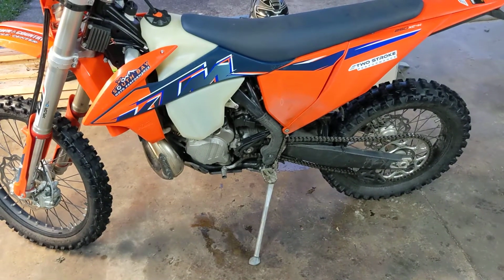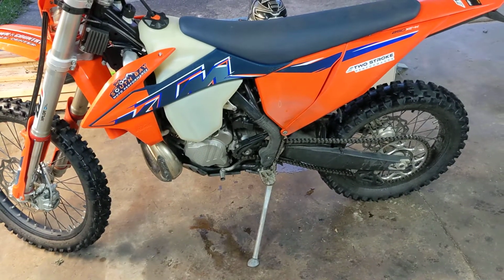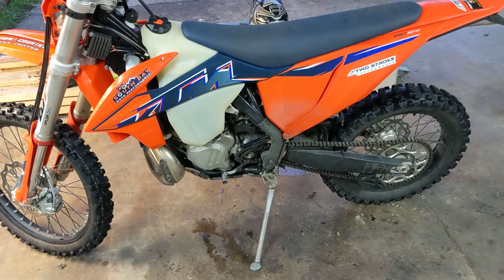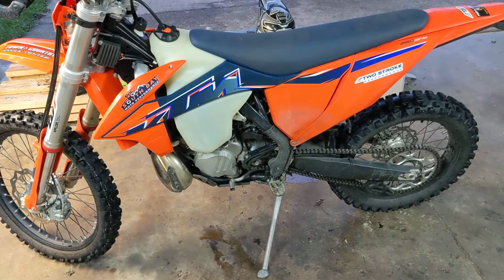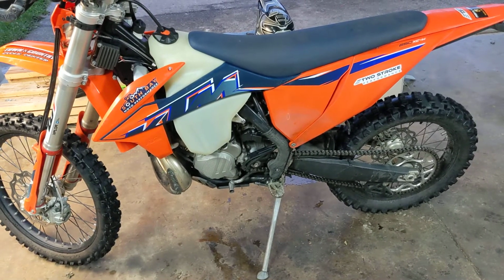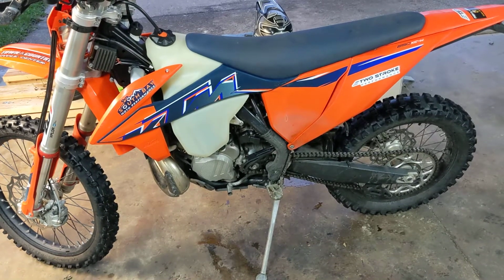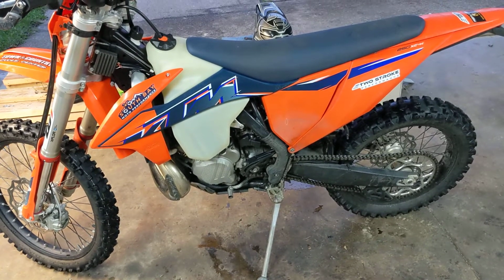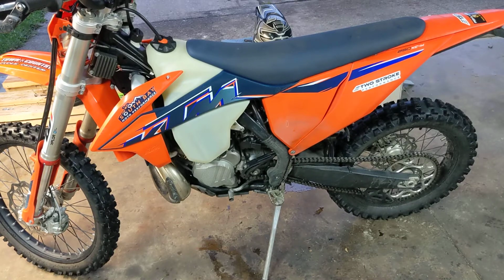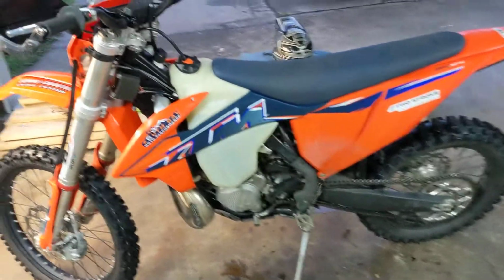I turned on the bike, and I had 6 fast blinks of the check engine light. If you check the user guide, owner's manual, that is a TPS sensor error code. It does not give you specifics as to what it could be. It could be multiple things.